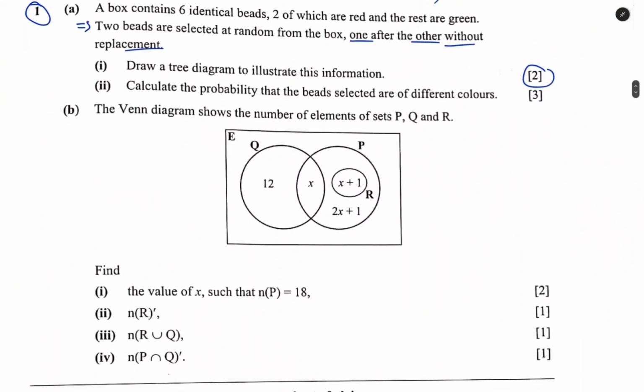So the second question, B question of 1. This part was from sets. The Venn diagram shows the number of elements of sets P, Q, and R. Find, Roman numeral 1, the value of x, such that the number of elements in set P is equal to 18.